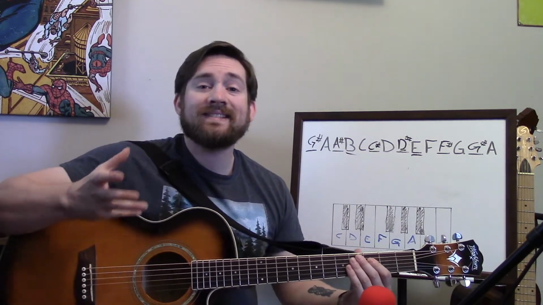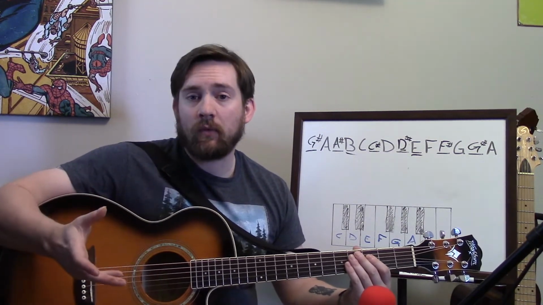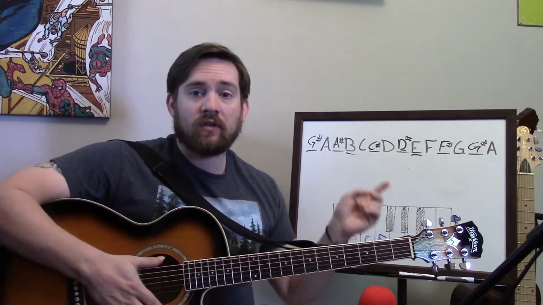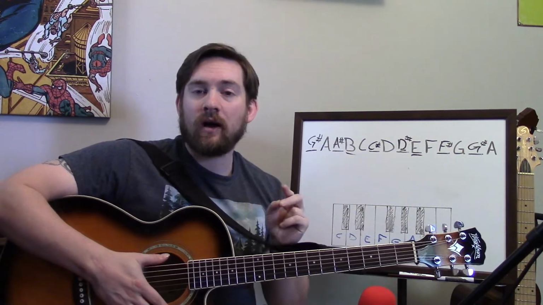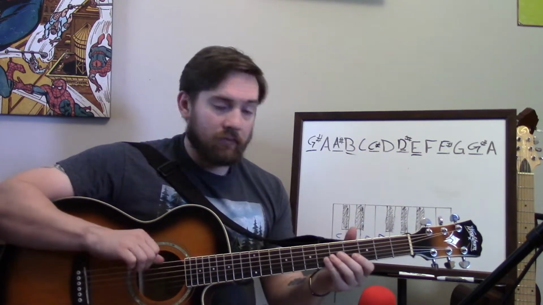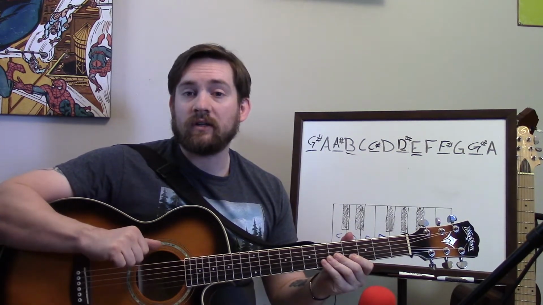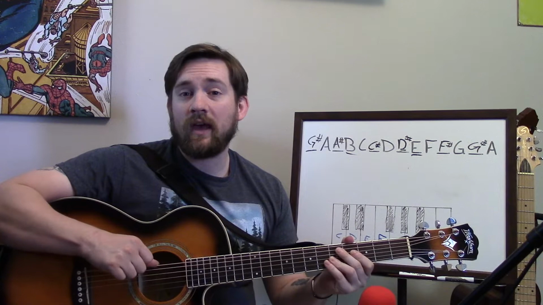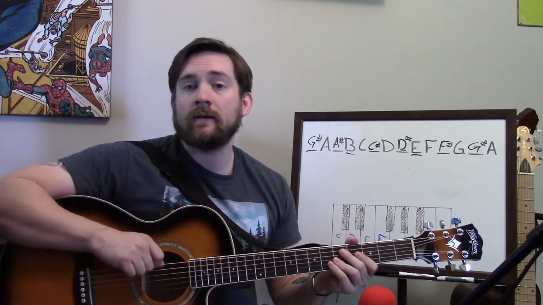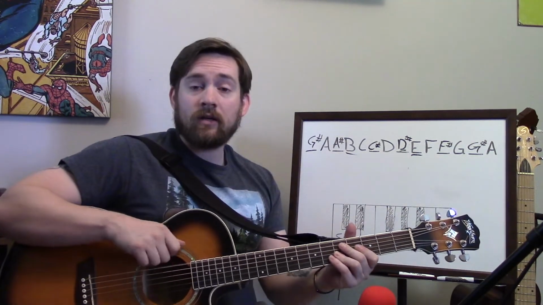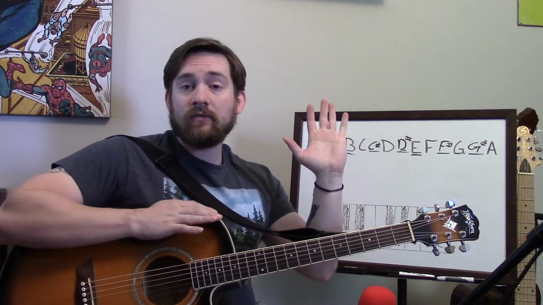But once we understand the tuning of the instrument that we're playing, then we can just drop in on our musical alphabet. So take, for example, this low E string. It's the thickest string that we have on our guitar. So it's an E. And I don't have to use any fingers to play it.